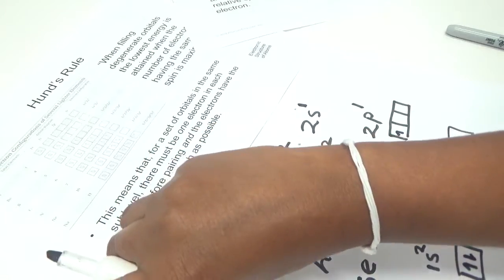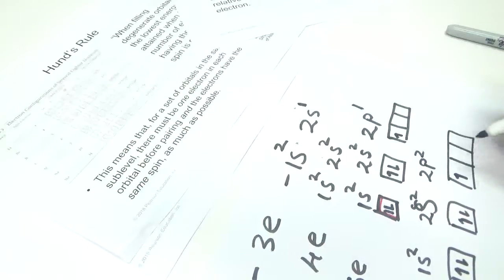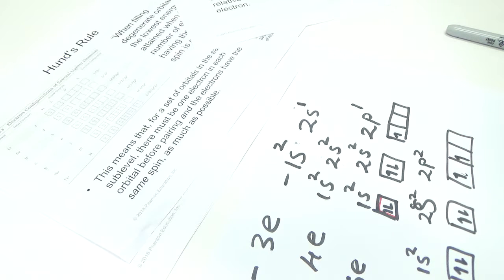Orbitals with the same energy. When filling degenerate orbitals, always the lowest energy fills, and it fills singly to the next orbital before spin pairing up, so it fills the next orbital rather than pairing up the spin.